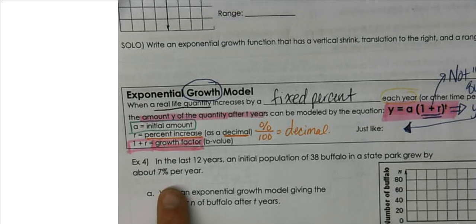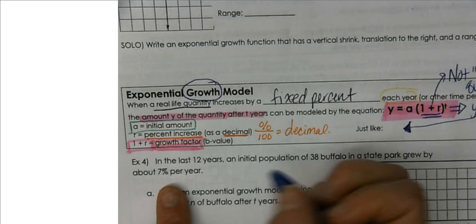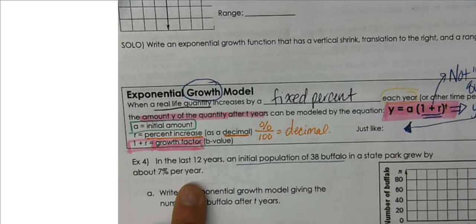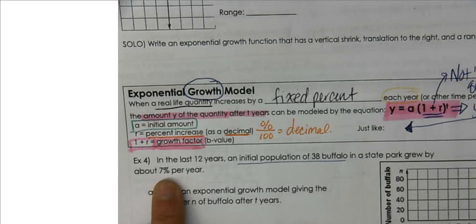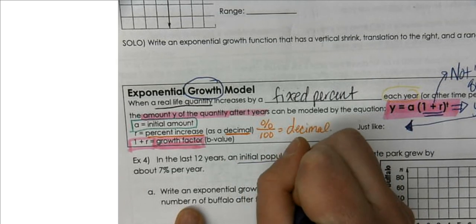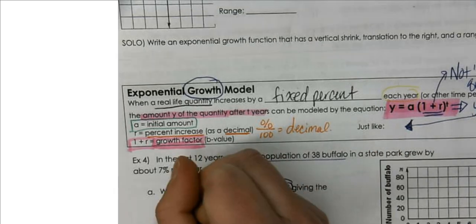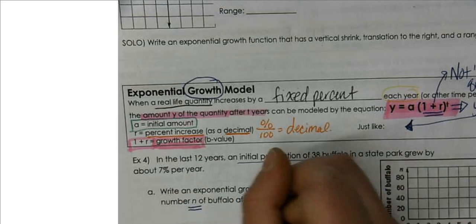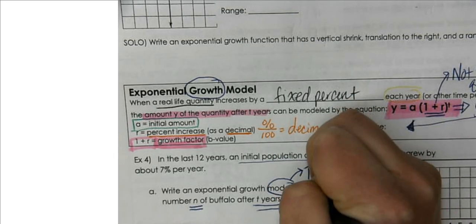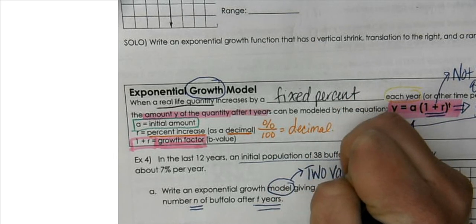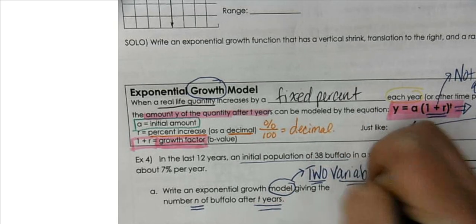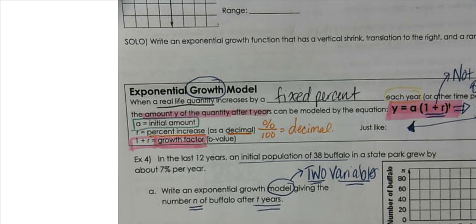So in example 4, it says, in the last 12 years, an initial population of 38 buffalo in a state grew by about 7% per year. Write an exponential growth model giving the number N of buffalo after t years. Whenever you see a model, we always require 2 variables to model a problem. It is very important that you know that a model always has 2 variables.